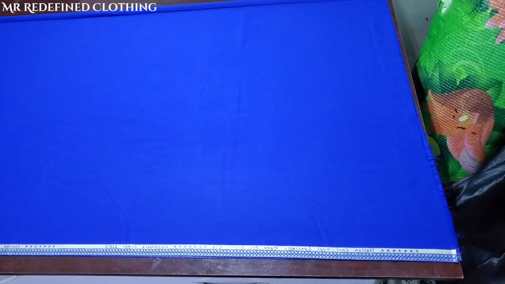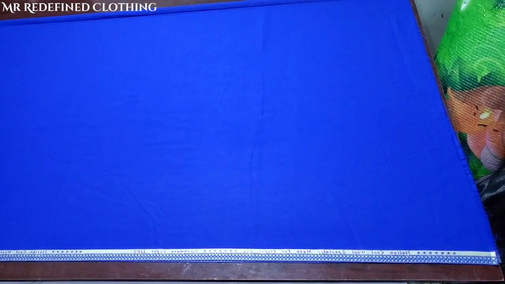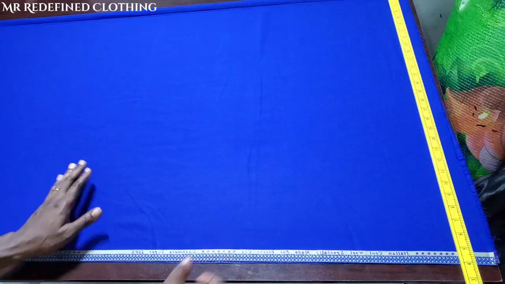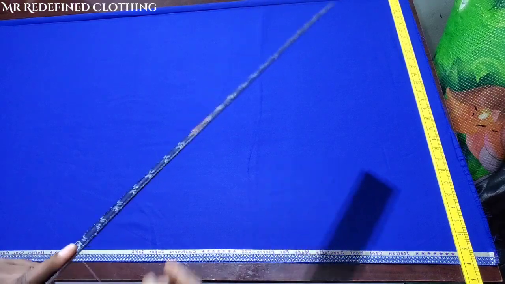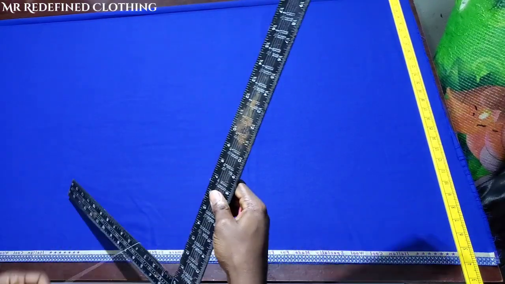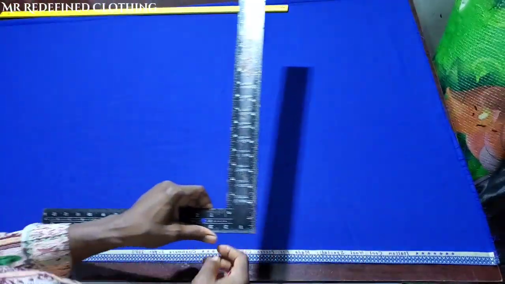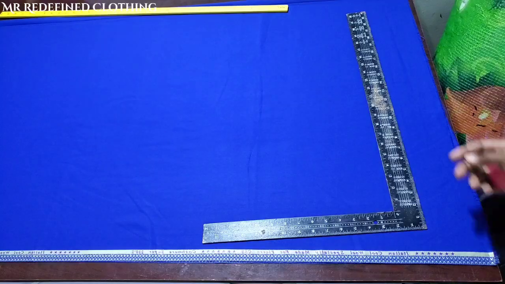Once you have gotten to that stage, the next thing is to start marking out. The first thing you are going to mark out is your baseline. Before we mark out our baseline, I want to show you one tool that I also use that helps me make it perfect. This tool is called a T-square. It's mostly used when you're making suits or you want to be perfect in your drafting. The essence of this is to make sure that your baseline is straight.